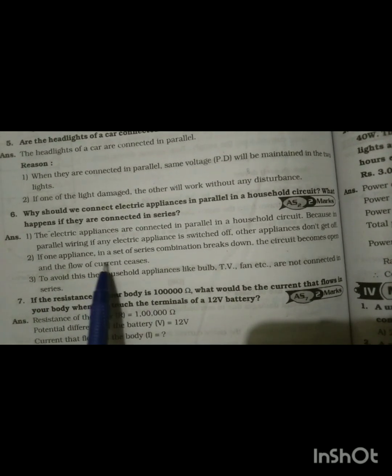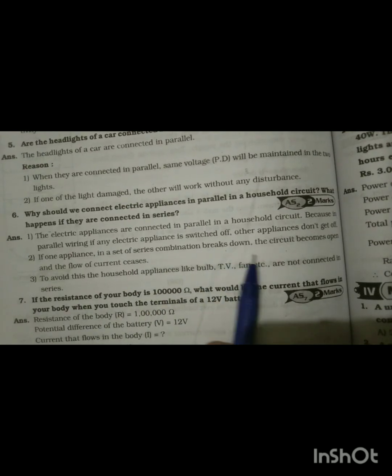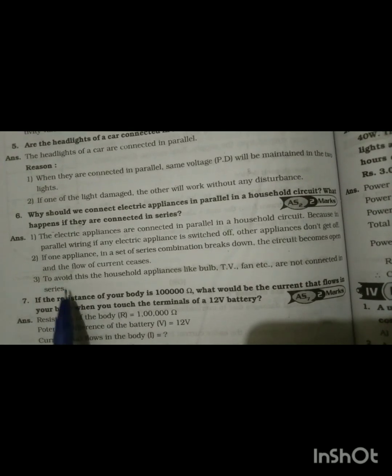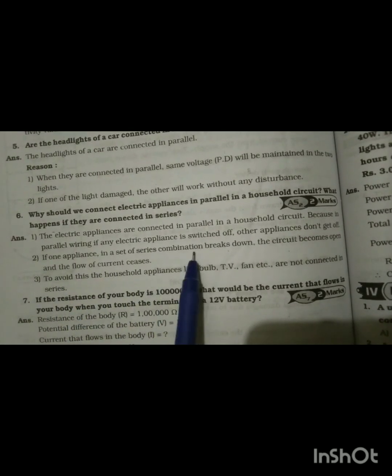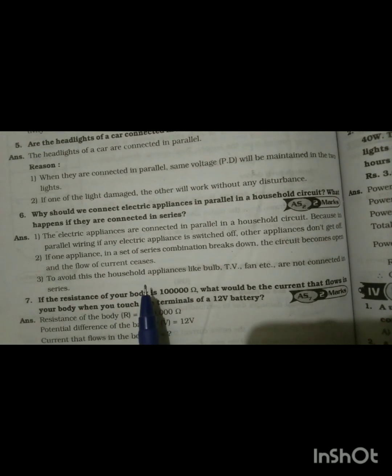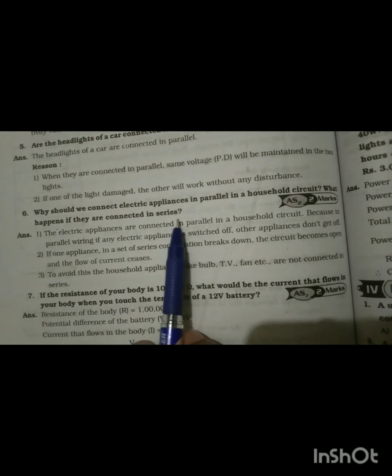If one appliance in a set of series combination breaks down, the circuit becomes open and the flow of current ceases. To avoid this, household appliances like bulb, TV, fan, etc. are not connected in series. If we connect in series, the whole circuit becomes open and current will not flow in the circuit. That is the reason we always connect electrical appliances in parallel connection.